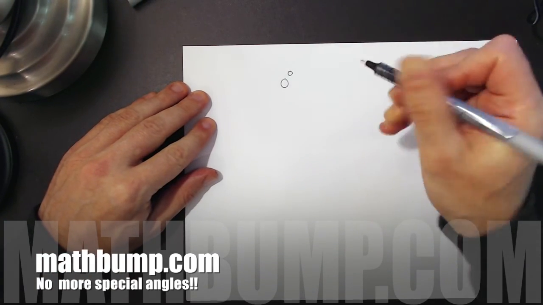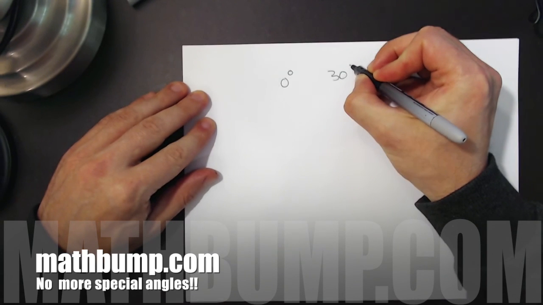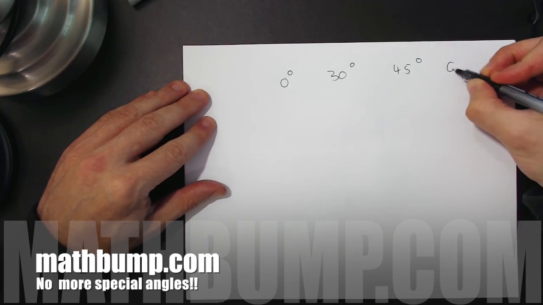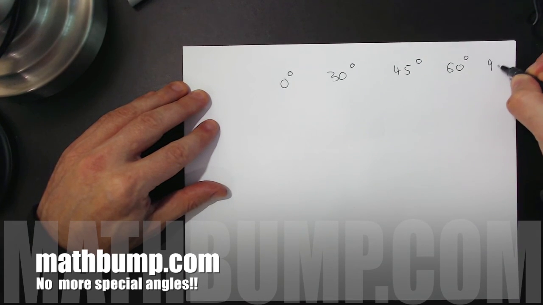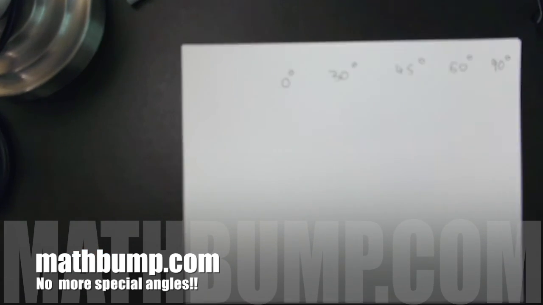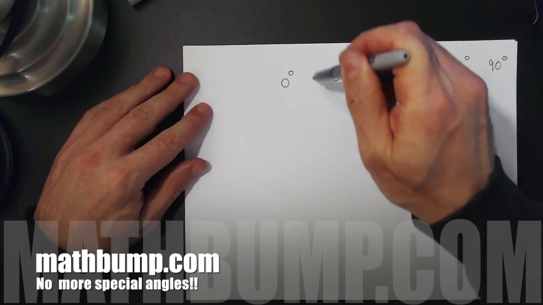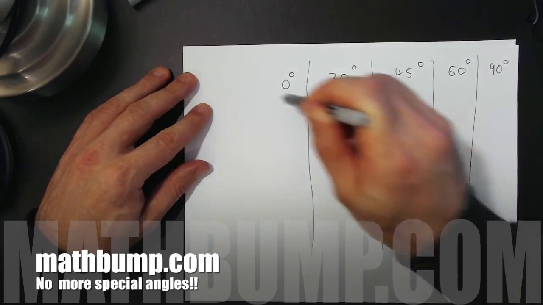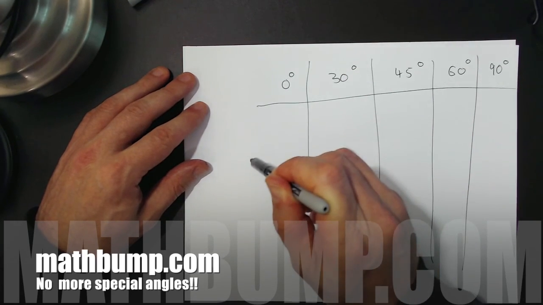The special angles are 0, 30, 45, 60, and 90. This is literally the only thing about this table that I'm going to show you that you have to memorize, which is why it's the greatest table ever made. Because you don't have to memorize anything.